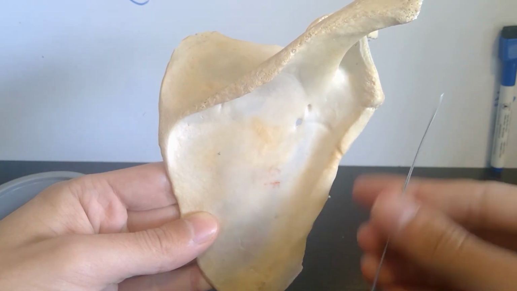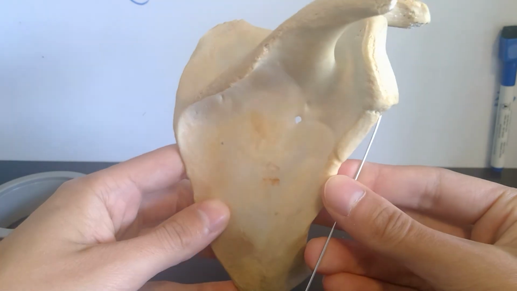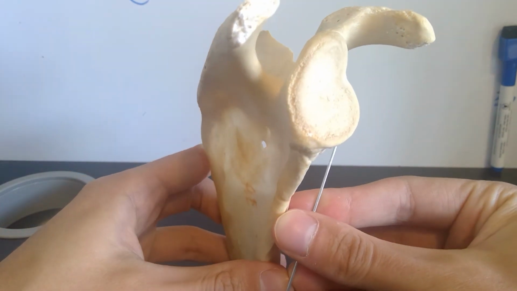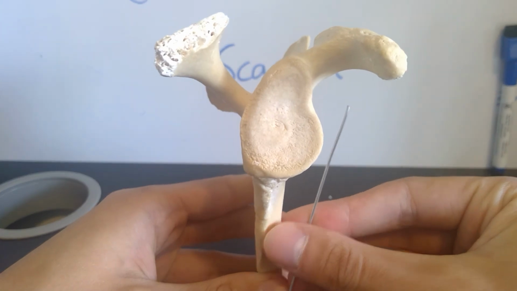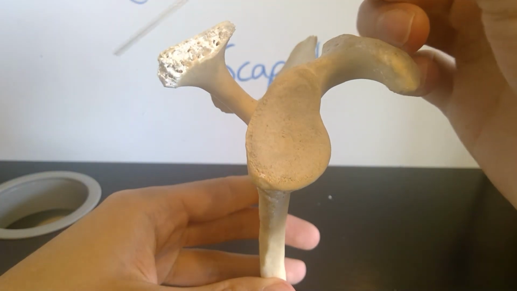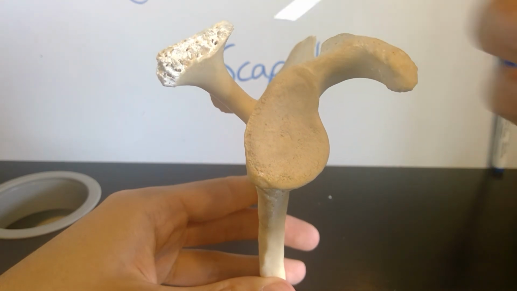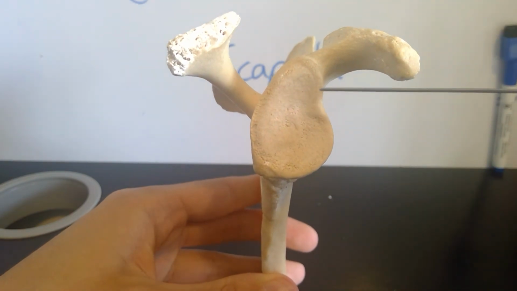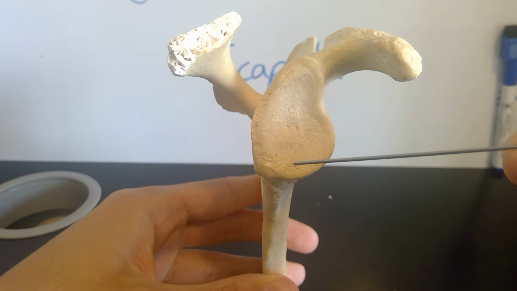The next thing we're missing is going into the glenoid. So now I'm going to turn this to a lateral view. And we can see the coracoid here anteriorly, the acromion here posteriorly, and the glenoid cavity shown here.